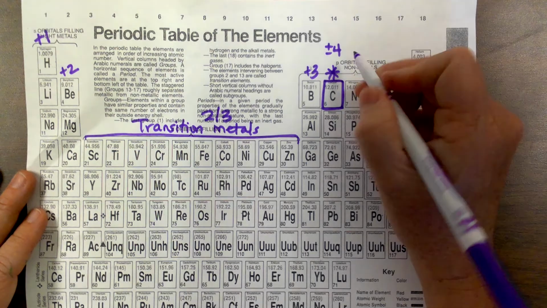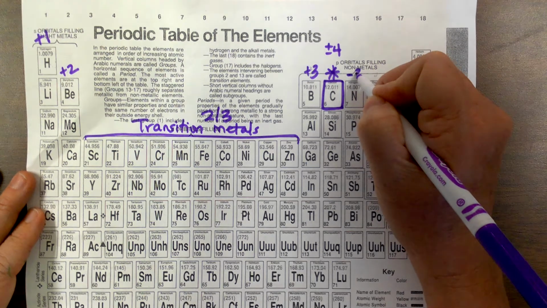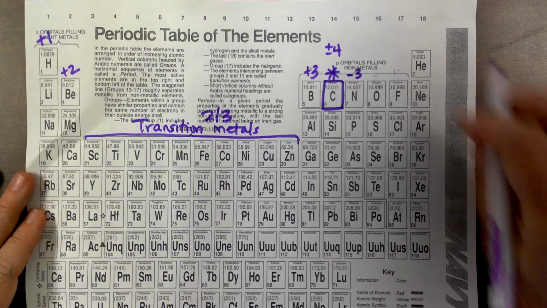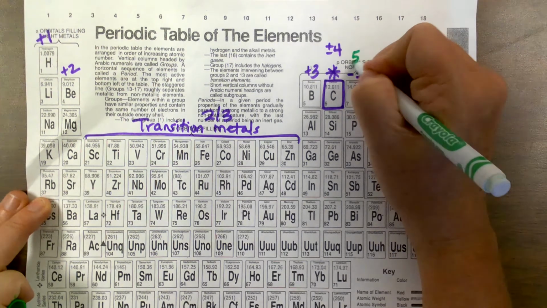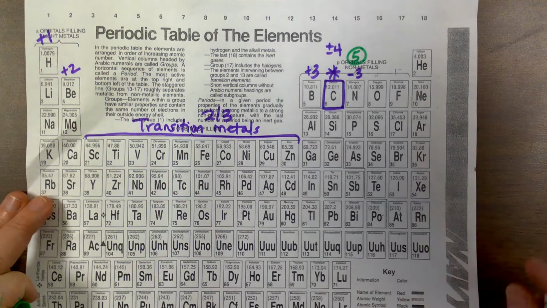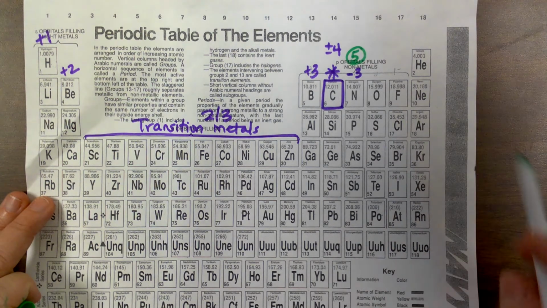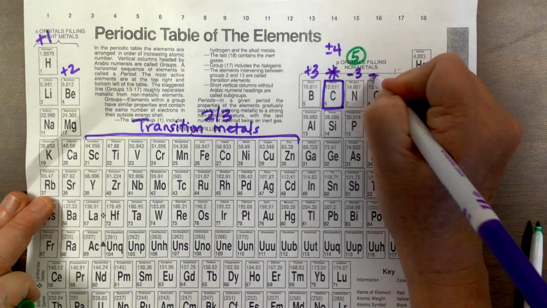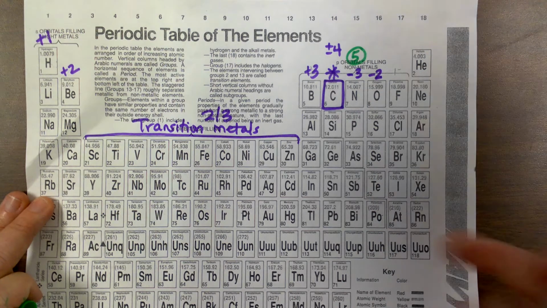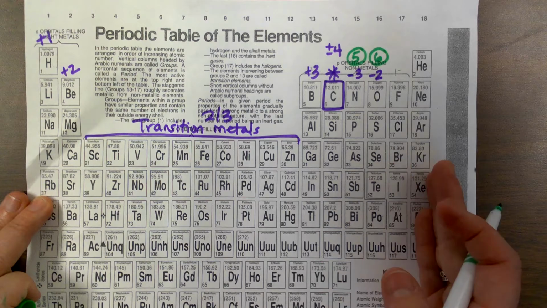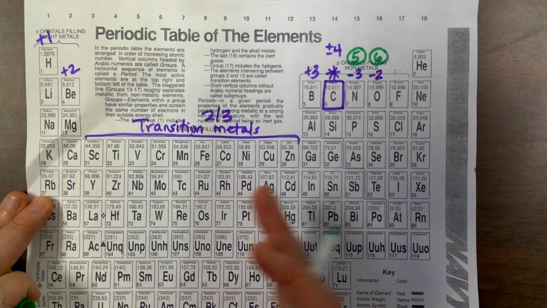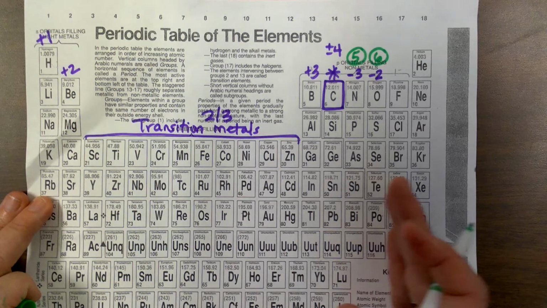And then as we get further this way, these we call minus 3s because they actually have 5 valence electrons. So they just need 3 more. We call these minus 2s because they have 6 valence electrons. So as we get closer and closer over here, these elements are getting more and more full.